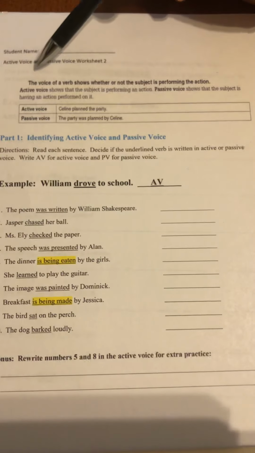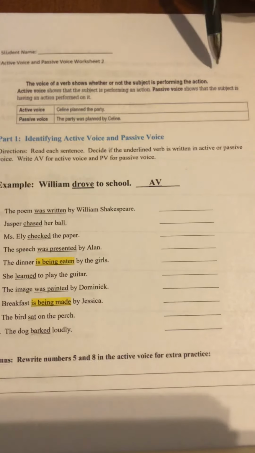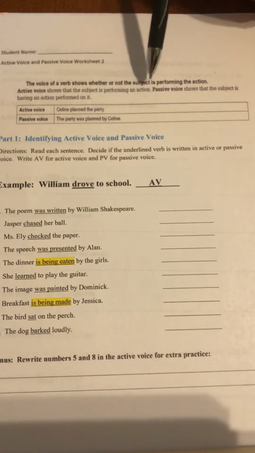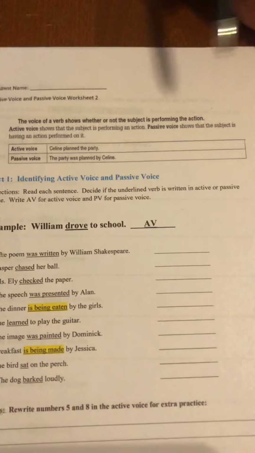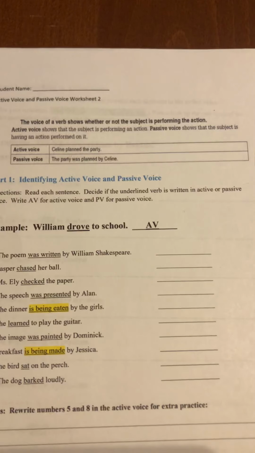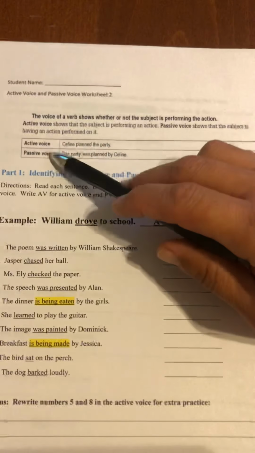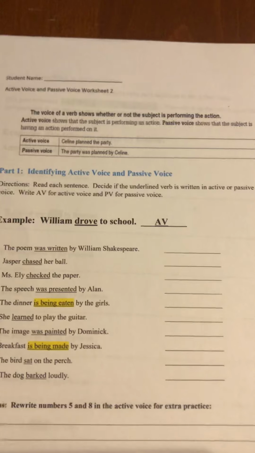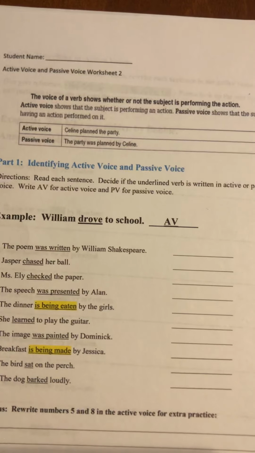So let's begin. This reads, the voice of a verb shows whether or not the subject is performing the action. Active voice shows that the subject is performing an action. Passive voice shows that the subject is having an action performed on it. Okay, so if we look at our sentences here, the first one is active and the second one is passive. The active sentence reads, Celine planned the party. In the passive sentence, it reads, the party was planned by Celine.